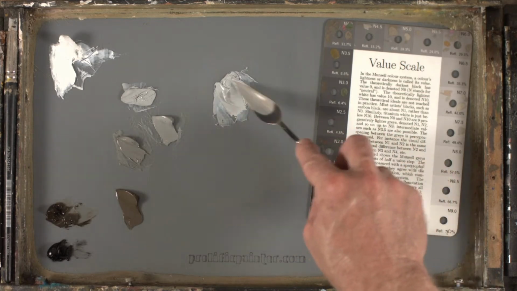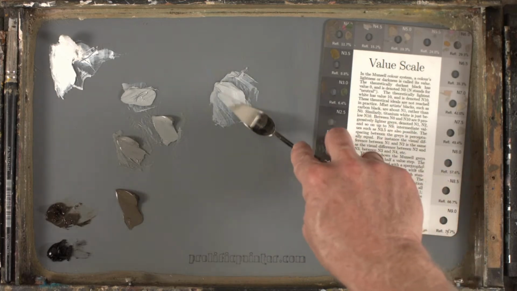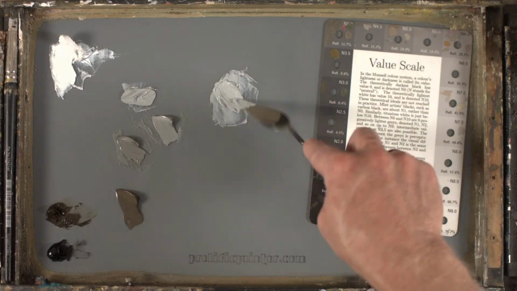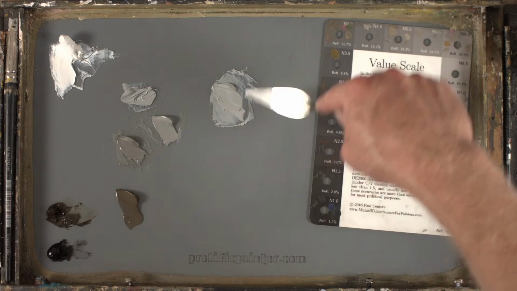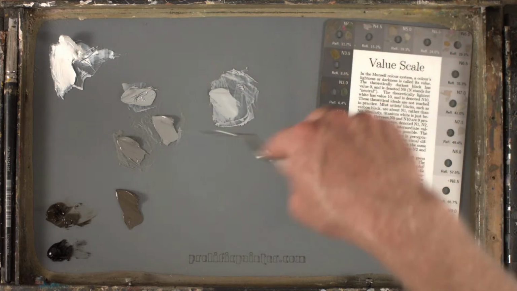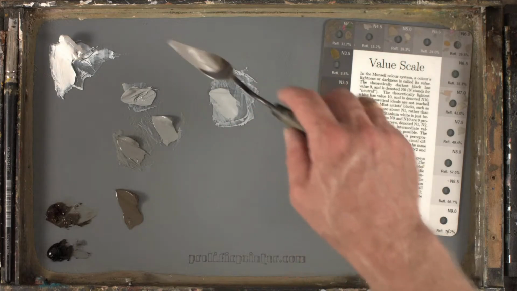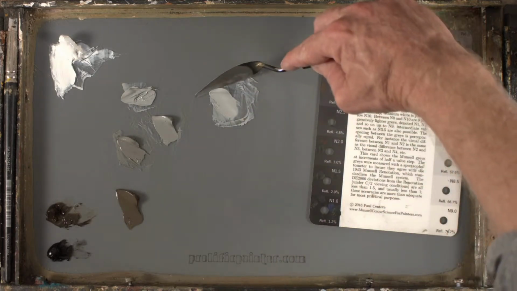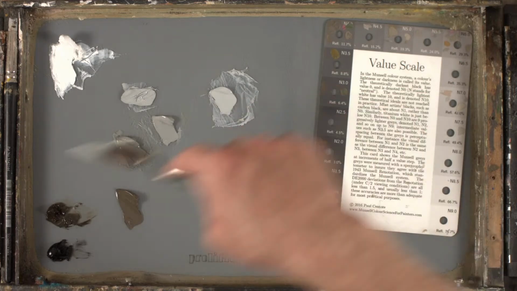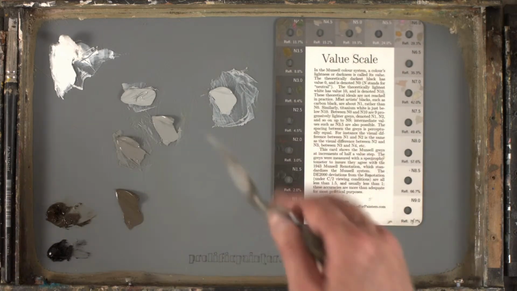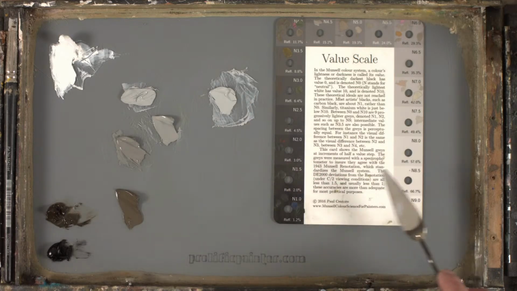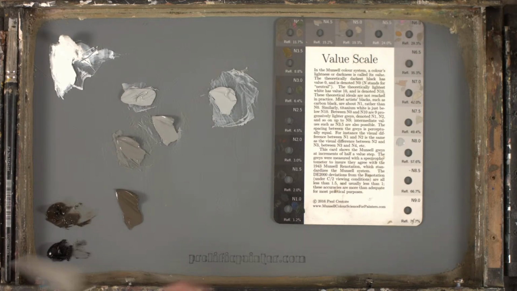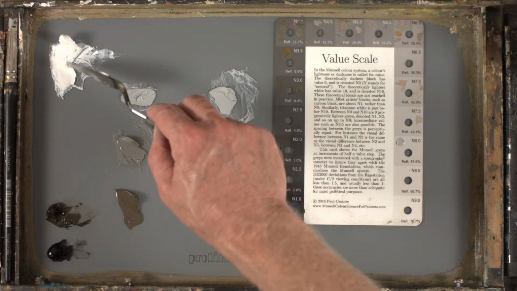Now, titanium white is a cool white. It tends towards blue, unlike lead white, which tends towards orange. So I grabbed some of my 7 and put in a little bit of white, and I'm going to check that against the 8. Much too dark, needs to come up quite a long way.